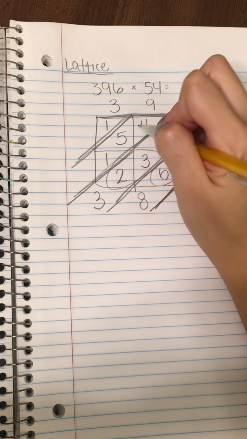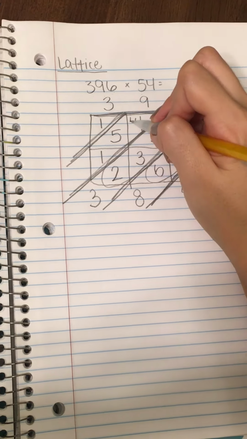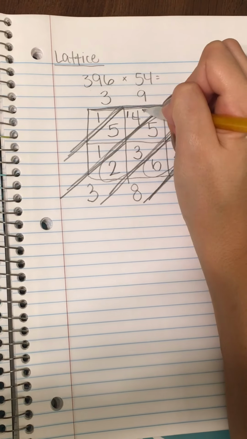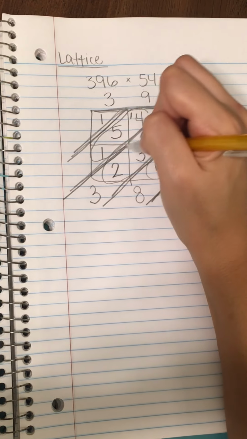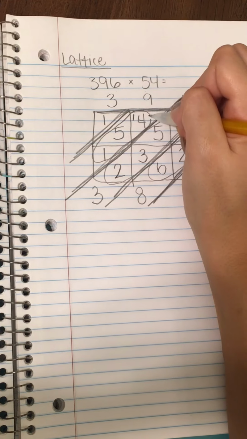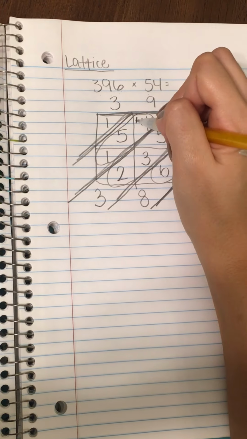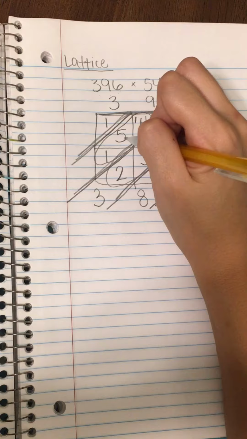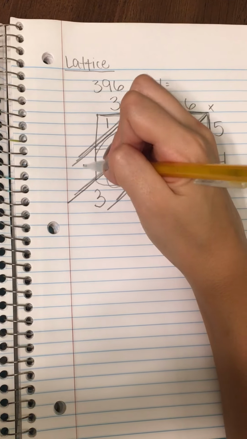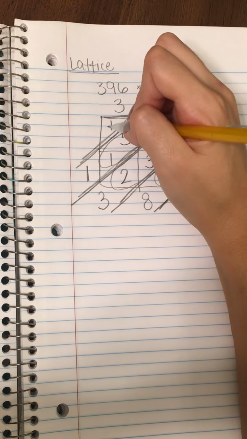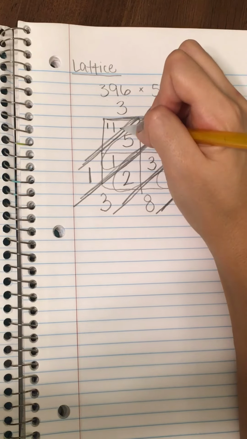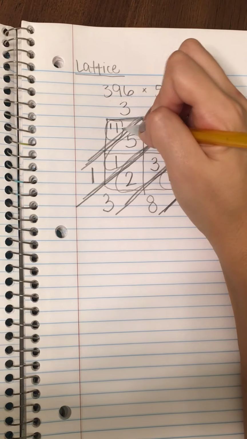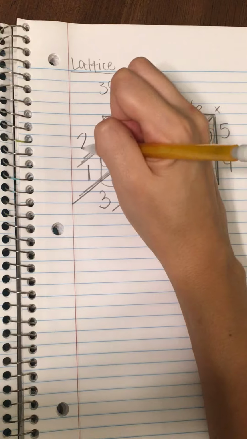I'm going to carry my 1 from the tens place up to the next column. So now I'm going to add those numbers and my 1 that I just carried. So 4 plus 1 plus 5 plus 1 is 11. I'm going to put my 1 here, and I've got to carry another 1 up here. And in this row, I'm just adding my 1 plus 1, which is 2.